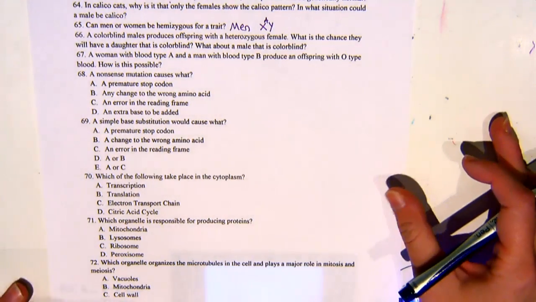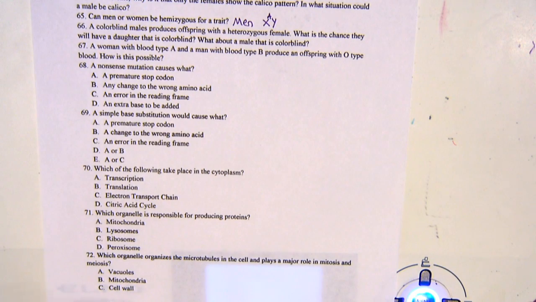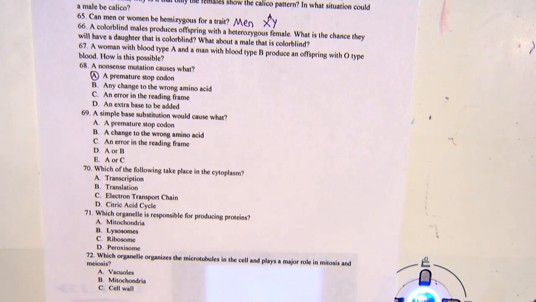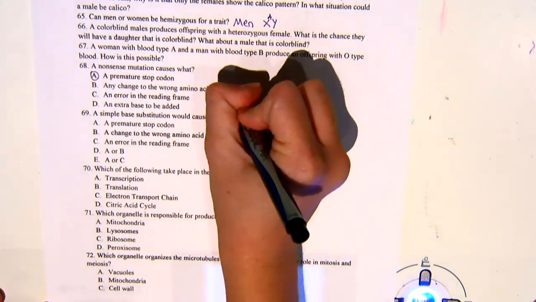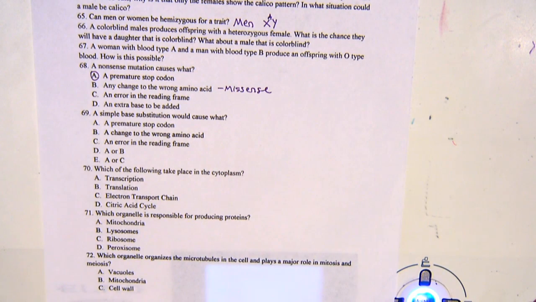All right, 68. A nonsense mutation causes what? A premature stop codon. What would B be? If it's not a nonsense, what is it? A missense. What would C and D both cause? A frame shift.